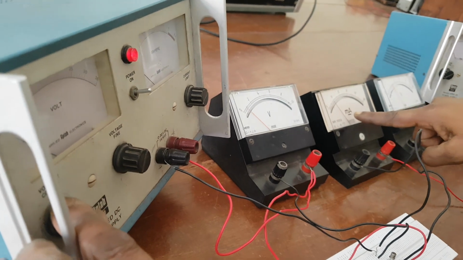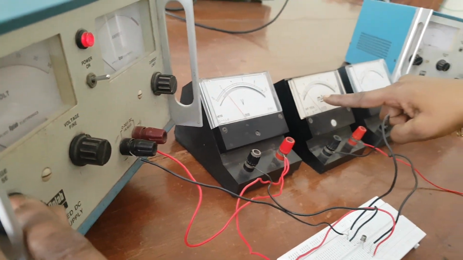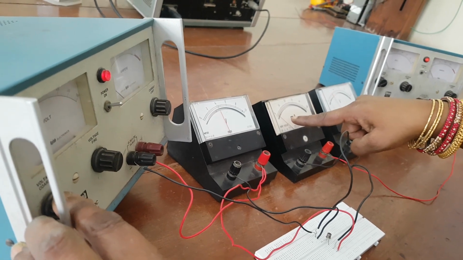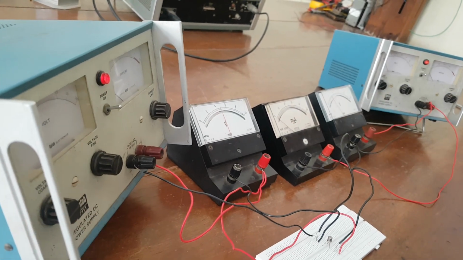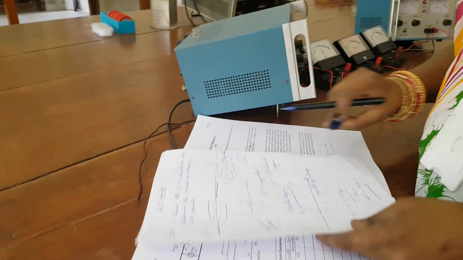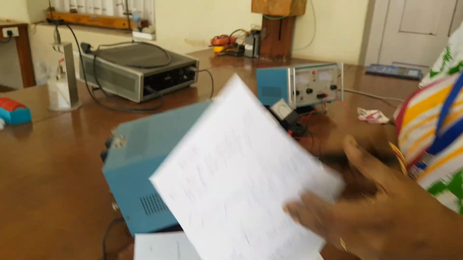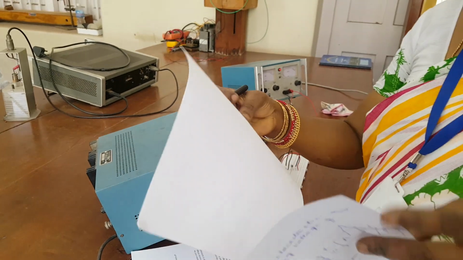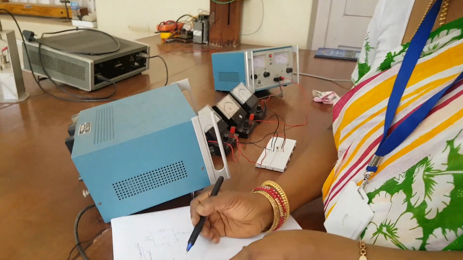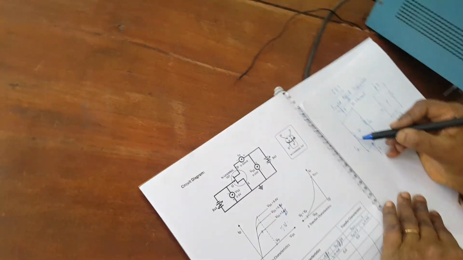Look what happens here. The current decreases and you take the readings till the current becomes 0. Why does this happen?